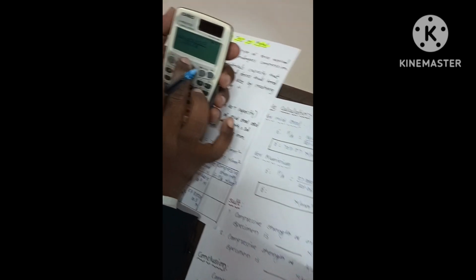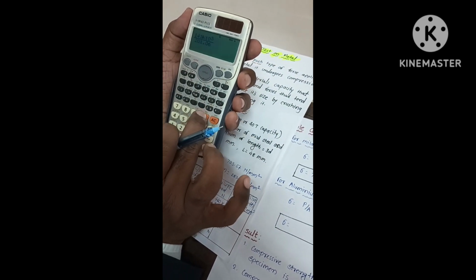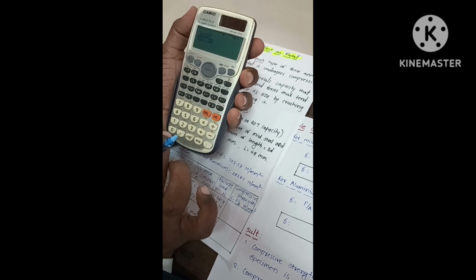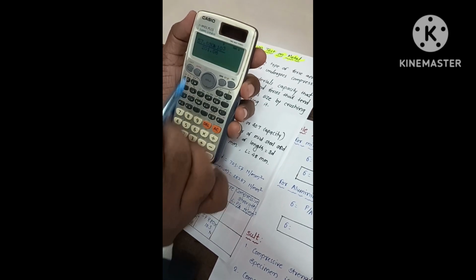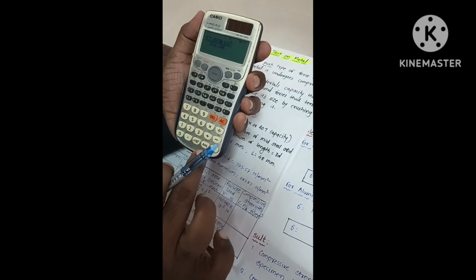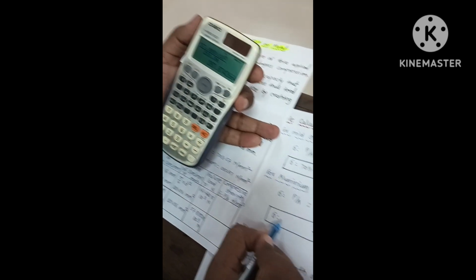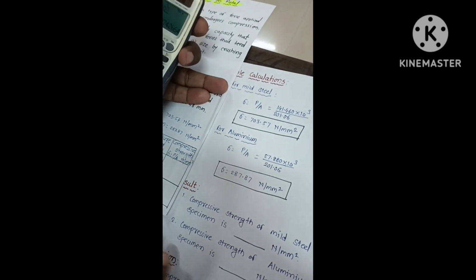Same here, 57.880 into 10 raised to 3 divided by 201.06 will give 287.87 Newton per mm square.